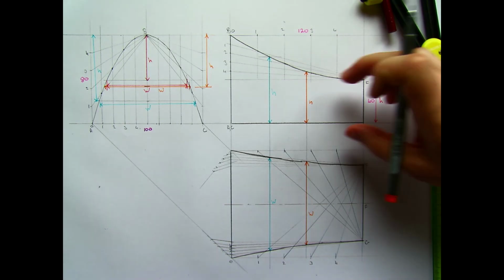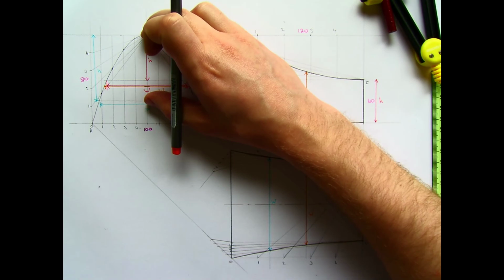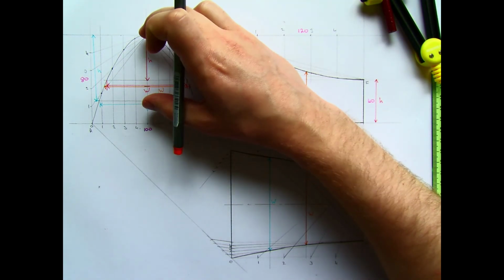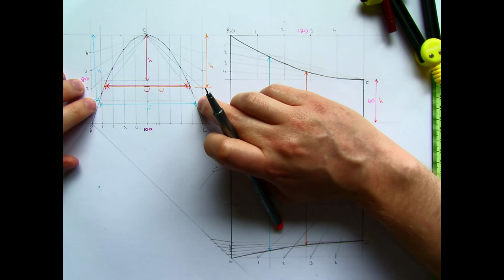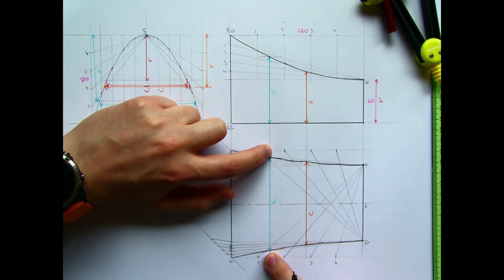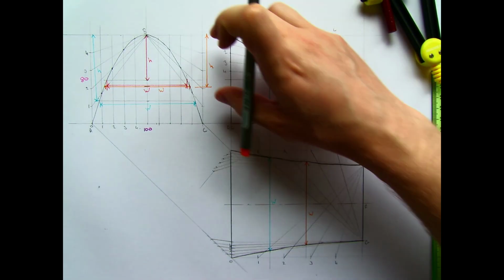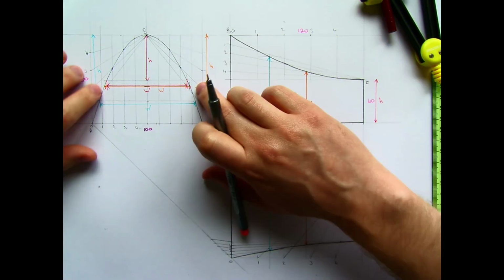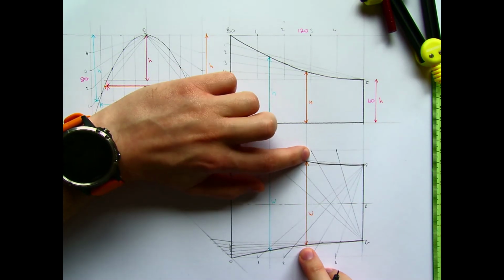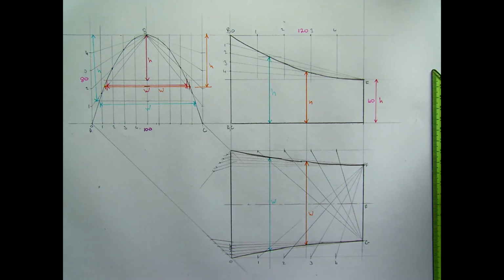So if I take any height here, transfer that height over to the end view, that is going to give me a corresponding width for the curve, and I can find the width of the curve down here. This is going to be very important for the next question that we look at. Same for the height of this one. That height here gives me a corresponding width for the curve, and that's going to be this point down here now. So that completes this video on drawing the hyperbolic paraboloid as a surface translation.